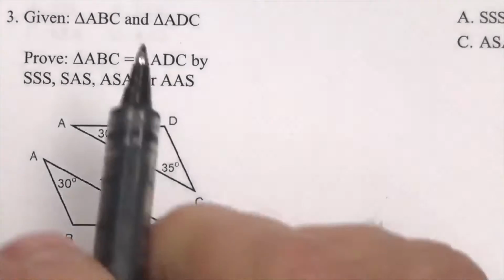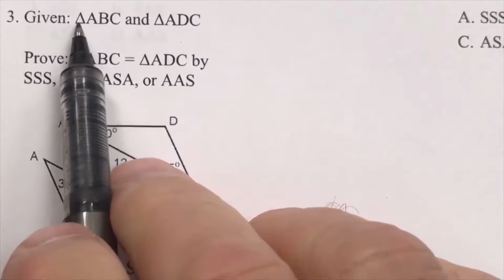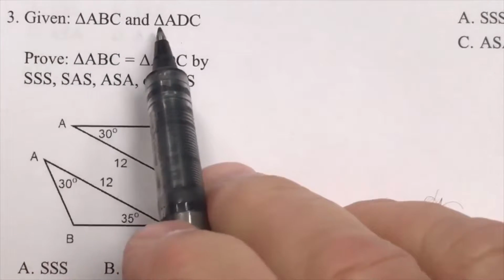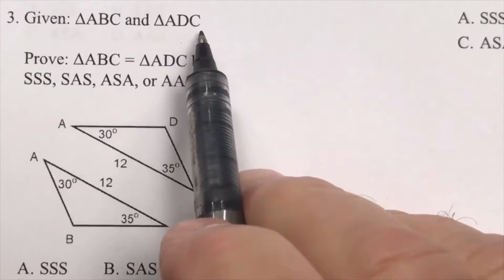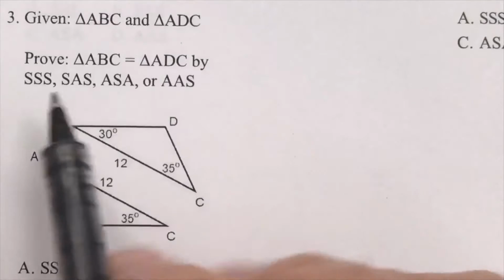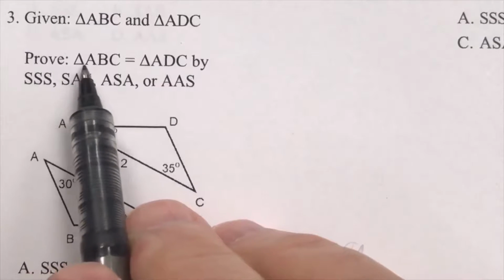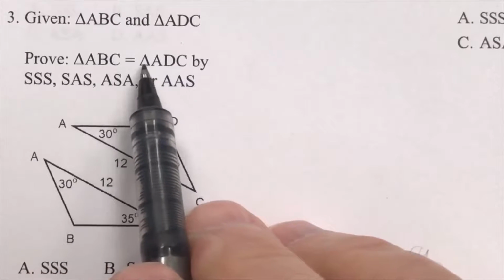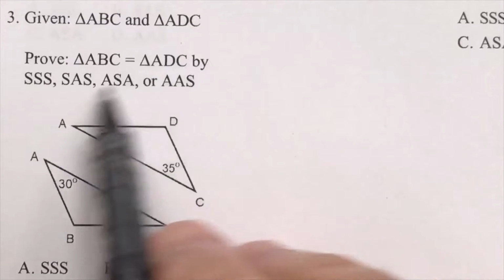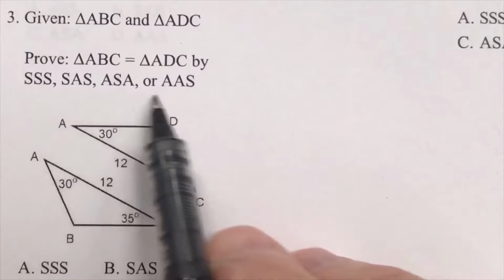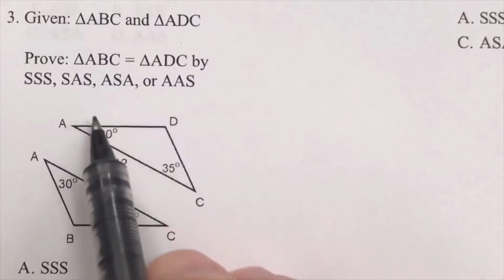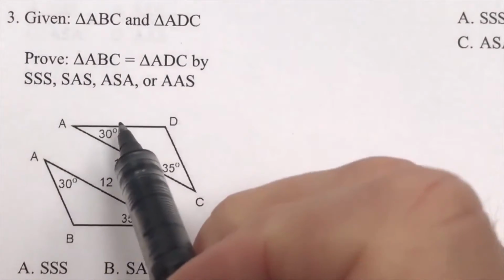Okay, triangle ABC and triangle ADC, they're given. There they are. We want to prove that triangle ABC is equal to triangle ADC by one of the four theorems here. So let's go to the beginning and start looking at what's given.